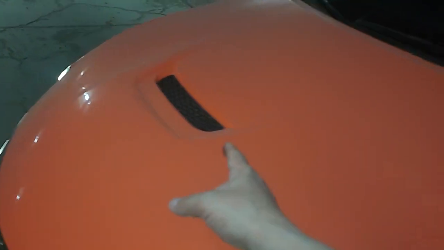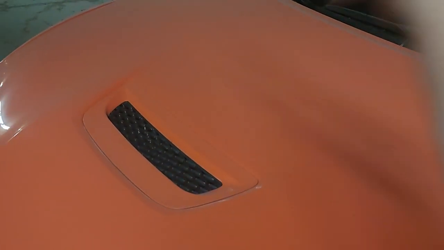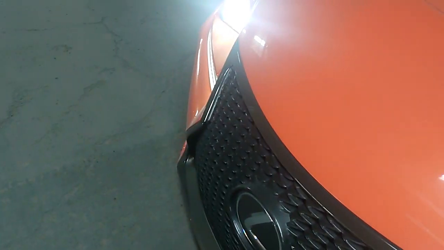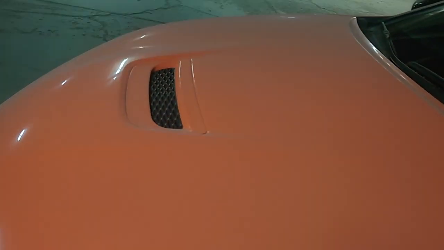Onto the front, I think that this is a heat extractor. It doesn't suck air. It actually brings in air from here, and then extracts it and sends it over the roof. And then the hood has a huge bulge on there.